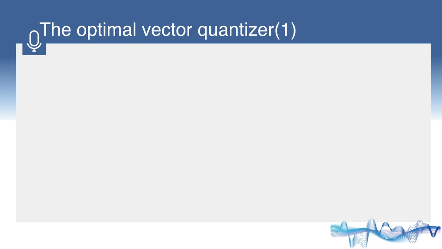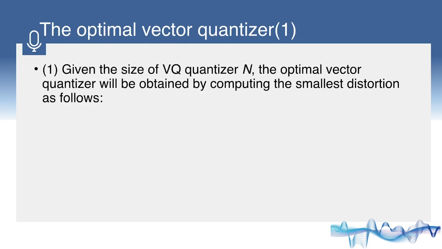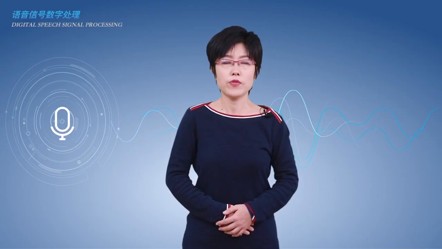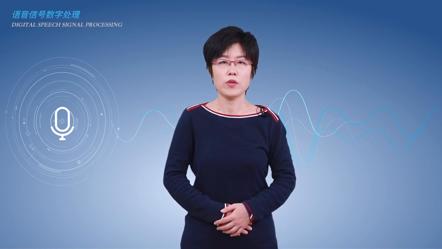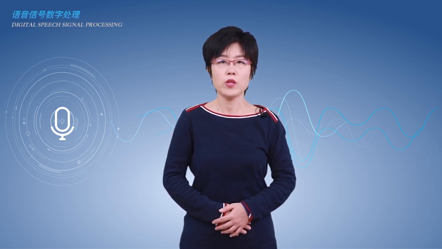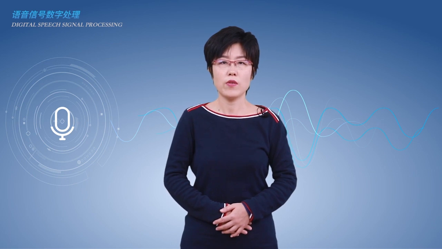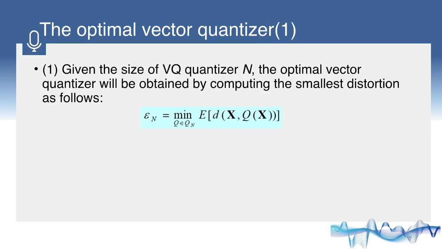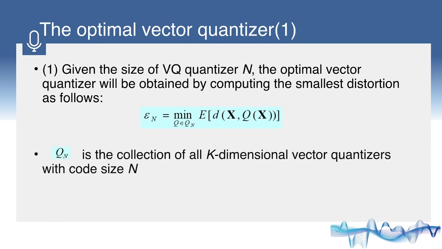Two definitions of vector quantizer rate lead to two concepts of optimal vector quantization. Under two different conditions, the vector quantizer with the smallest distortion is obtained, which is called the best vector quantizer under this condition. The first optimal vector quantizer is defined by giving the size of the VQ quantizer N. The smallest distortion is computed within the collection of all K-dimensional vector quantizers with code size N.